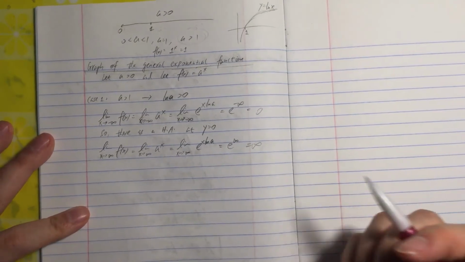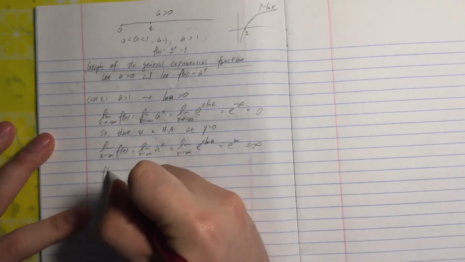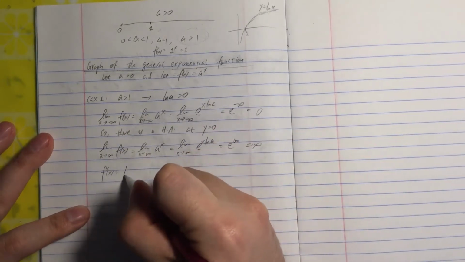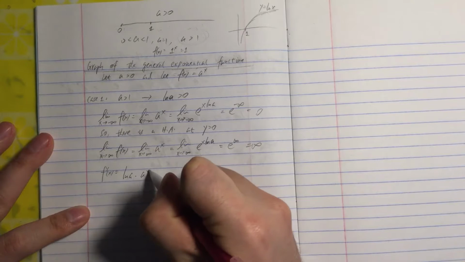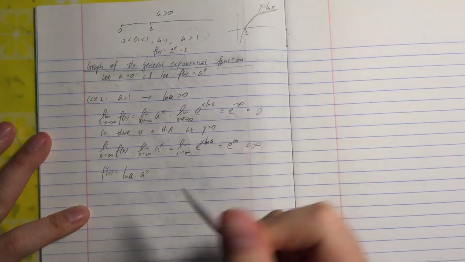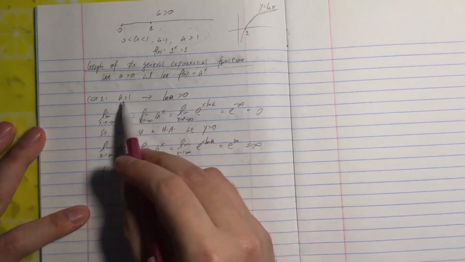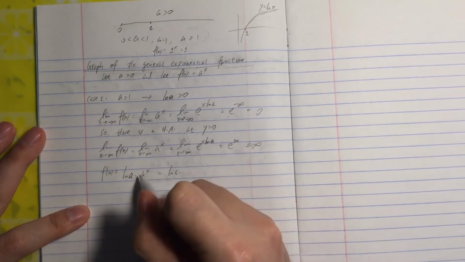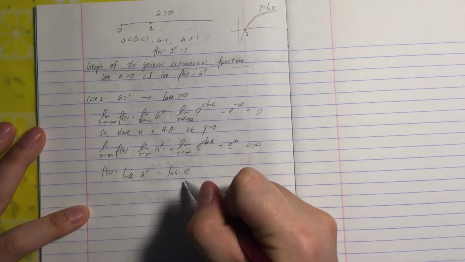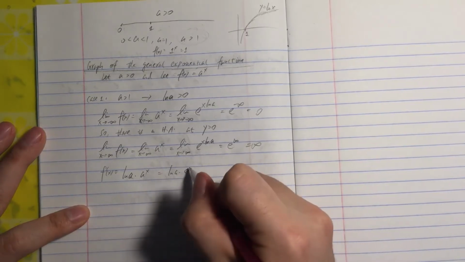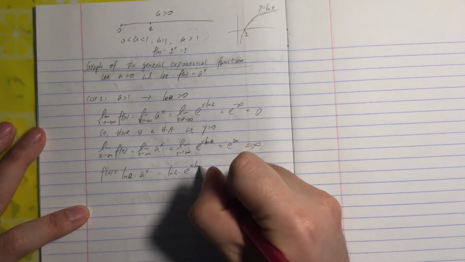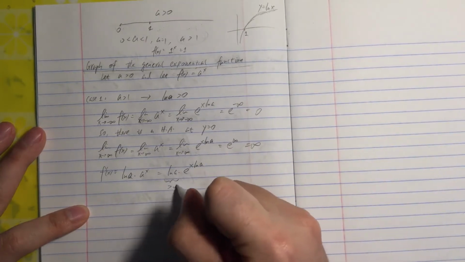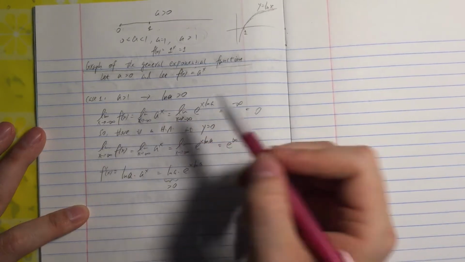Next, let's take the derivative. If I take the derivative of function f, that's ln of a times a to the power of x. ln of a here is always positive when a is greater than 1. a to the power of x, by the definition of a general exponential function, can be written as e to the power of x times ln of a. We know that ln of a is always greater than 0, for a greater than 1.